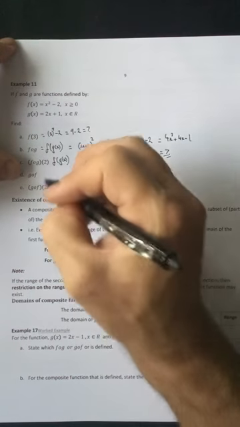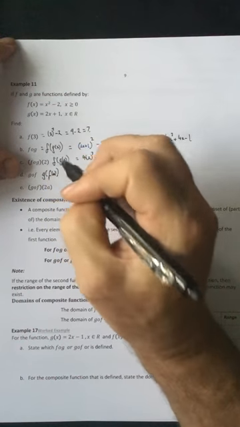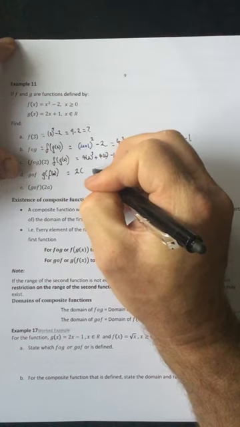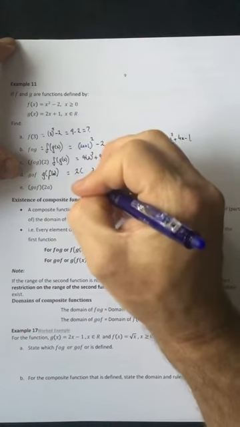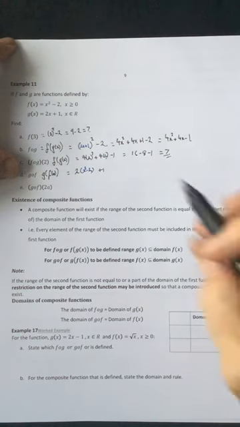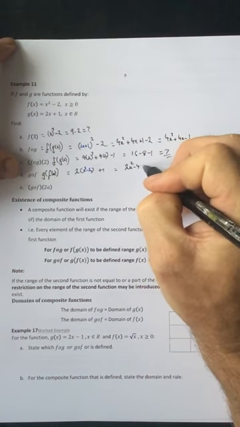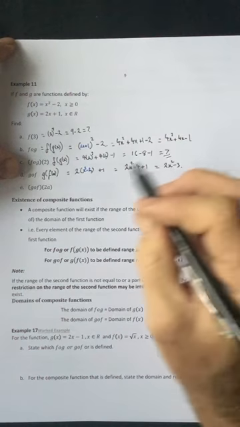g of f, on the other hand, g of f of x, so substitute f of x in for g. So g is 2 times x plus 1. Instead of putting x in, I put the function f. So that's equal to 2 times x squared minus 2 plus 1, which is 2x squared minus 3.